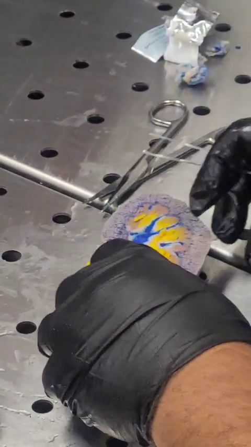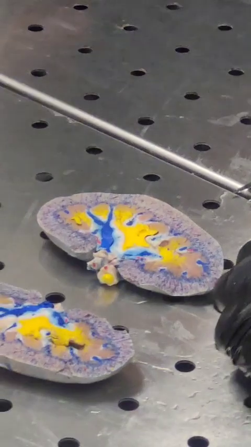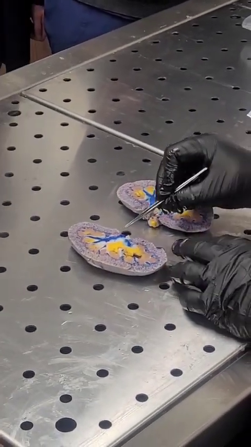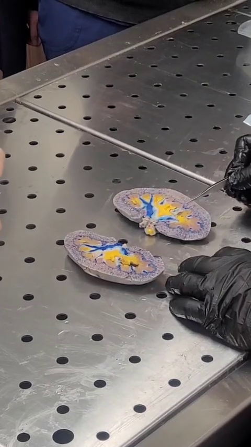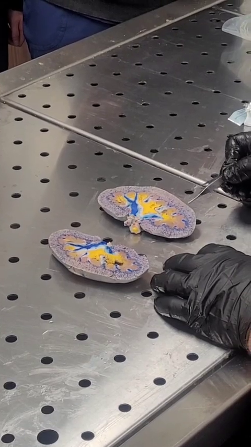When we look at the inside of the kidney, we can see that the artery is bringing blood to the kidney itself. Once the artery brings blood in, all of the blood is going to come way out here at the cortex.